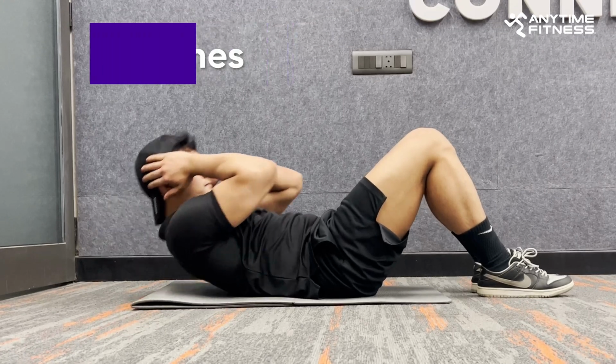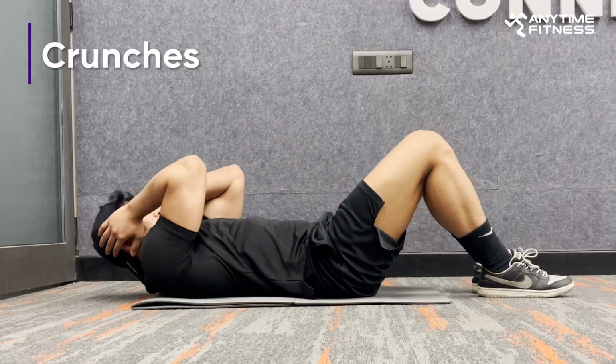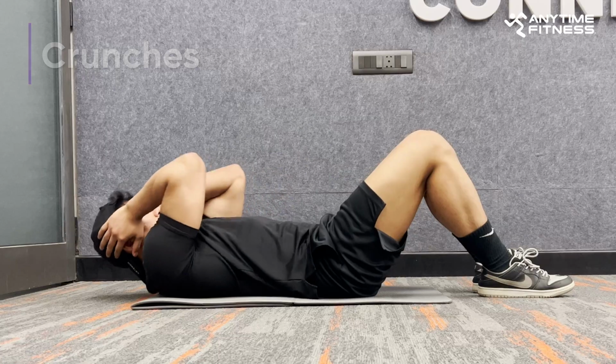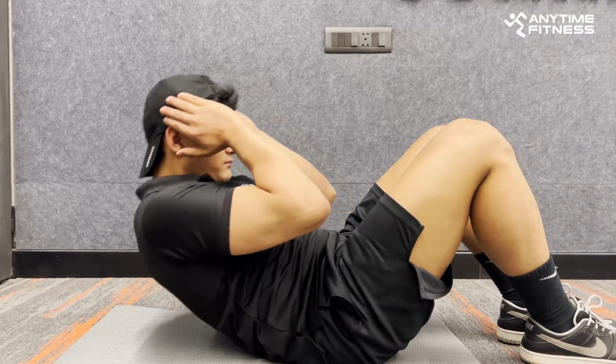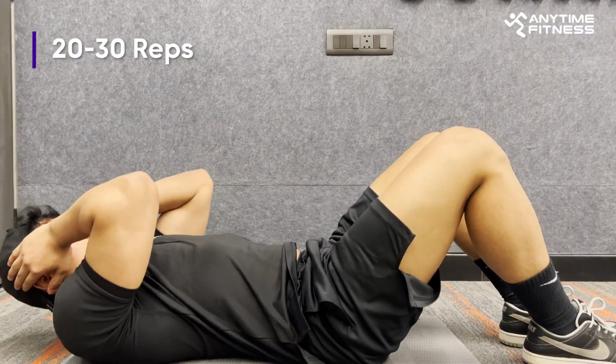Now we're moving on to crunches. Crunches भी आपका mid section को target करता है और आपका core को build करने में help करता है. We'll repeat this exercise for 20 to 30 reps.